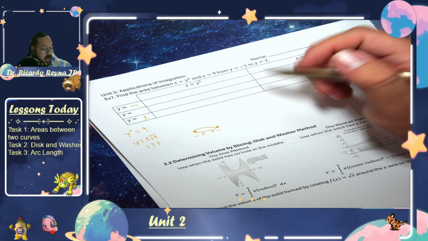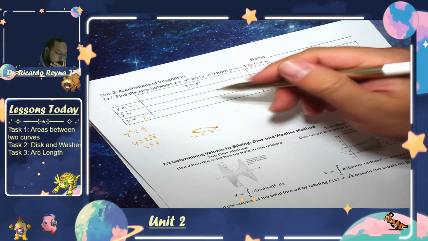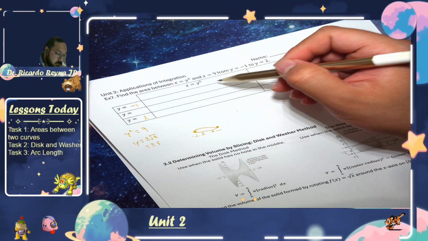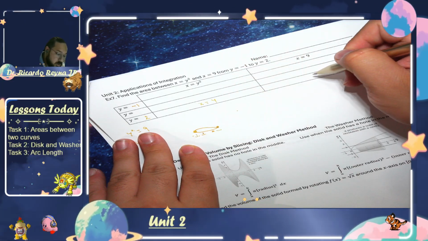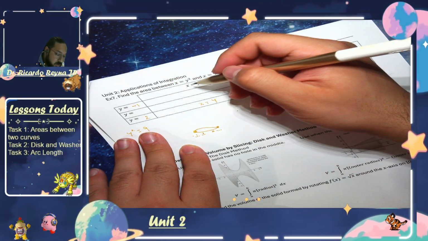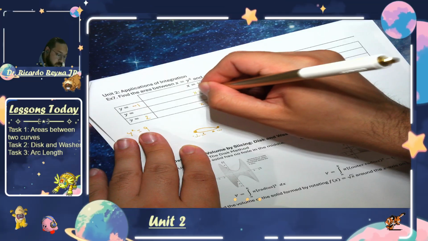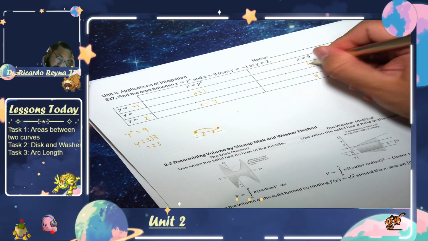So let's go ahead and just do this as it is. When y is 2, x is 4. When y is 2, x is 9. When y is -1, x is 1. And when y is -1, x is 9.